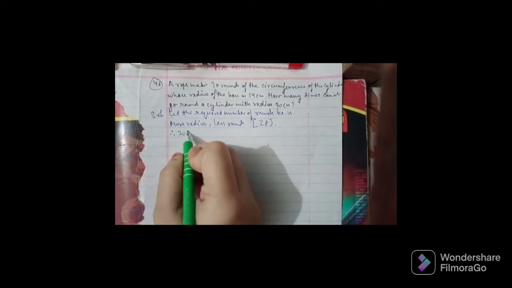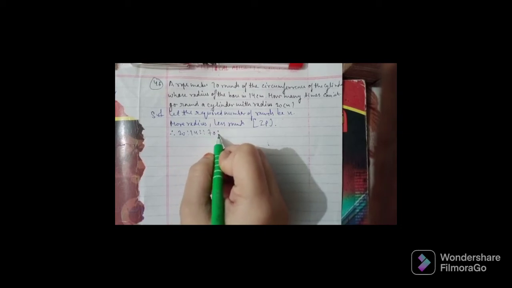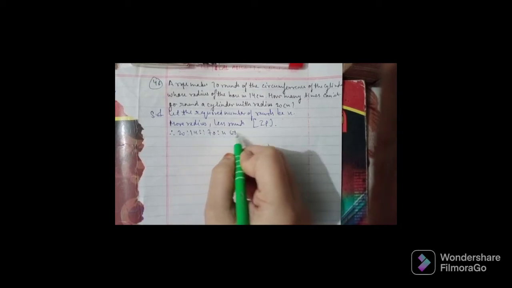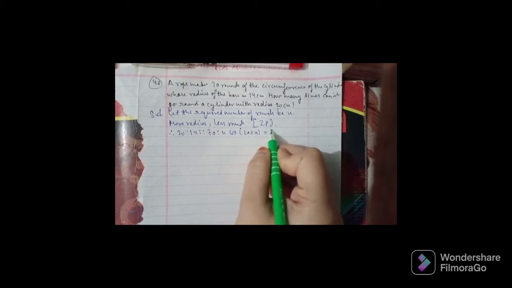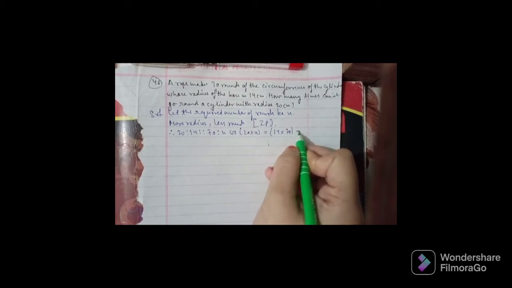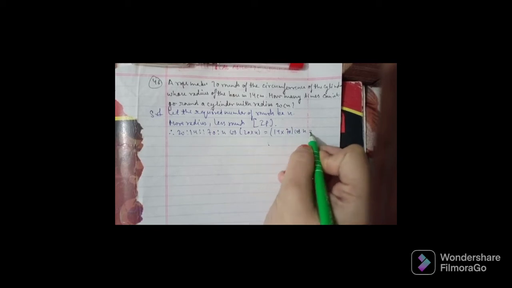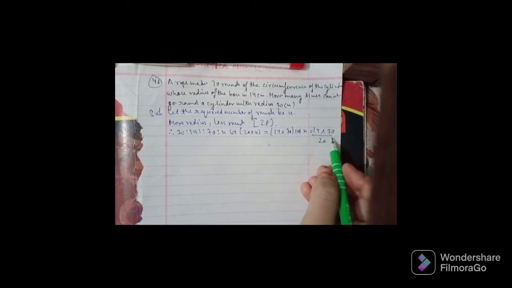So 20 is to 14 as 70 is to x. It is 20 into x equals 14 into 70, that is x equals 14 into 70 upon 20. The 0 in 20 and 70 cancel. 2 1s are 2, 2 7s are 14, 7 7s are 49.